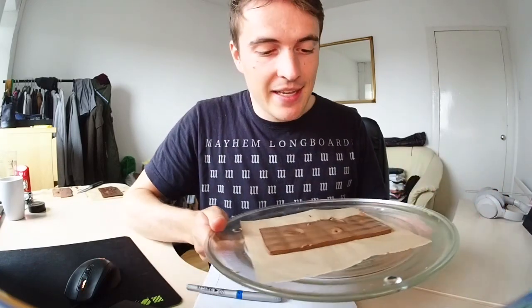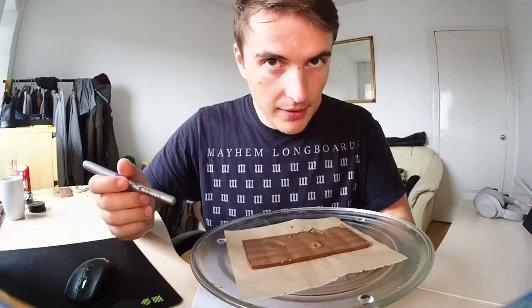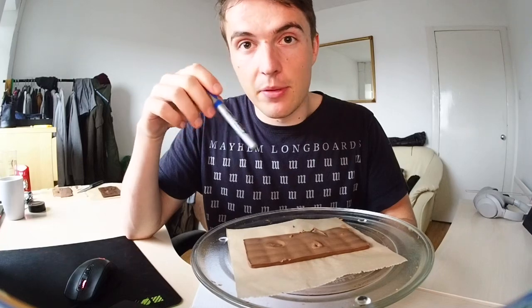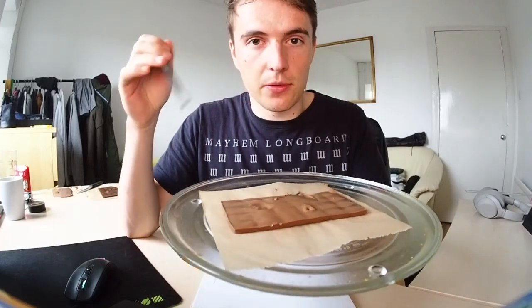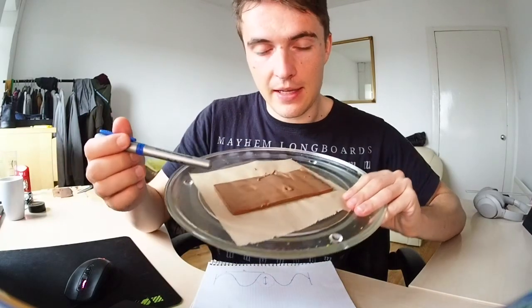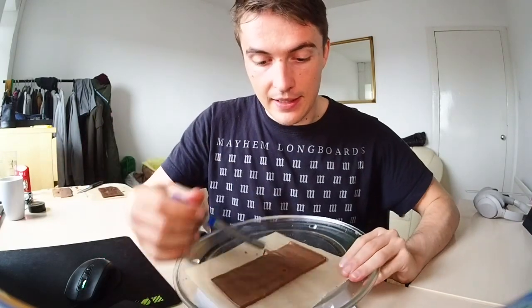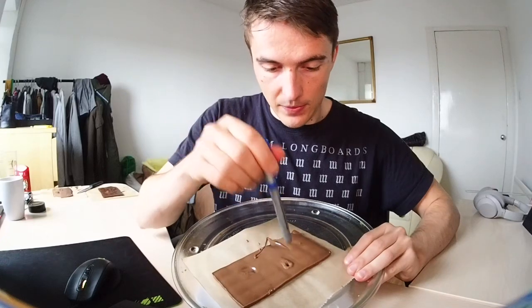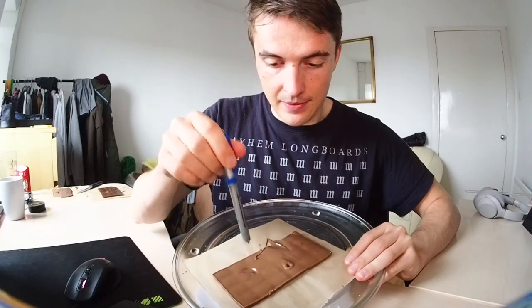So what will happen, what also happened to me, is that you will notice that the chocolate will melt, but in certain places it will melt a lot. I guess it's kind of hard to see, but for me, it melted in these two localized spots. So one is here and one is here.